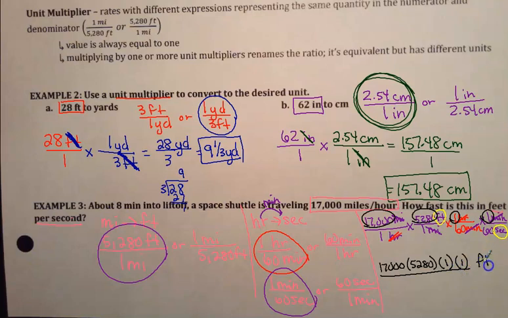That's my unit. I don't want to forget it. And then in my denominator, I'm going to have 1 times 1 times 60 times 60. And that's seconds. So feet per second.